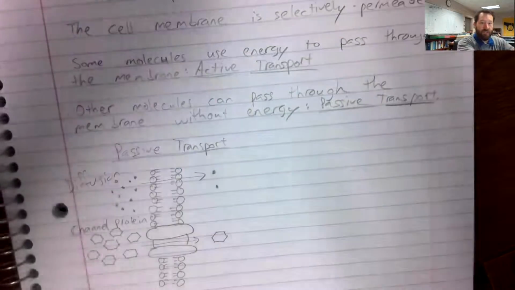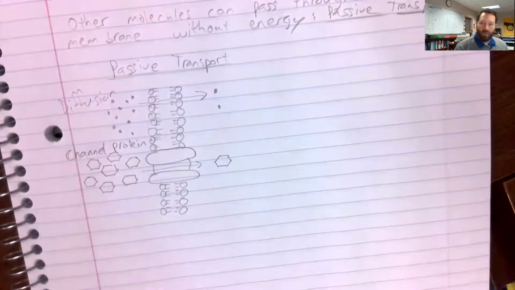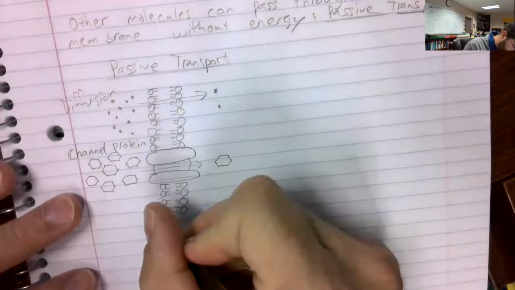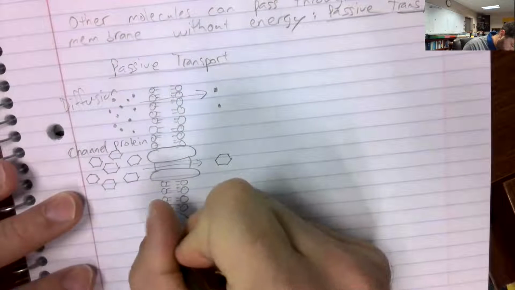All right, this next one, I'm going to draw two of them, but really it's going to be the same molecule. I'm just showing it change shape.